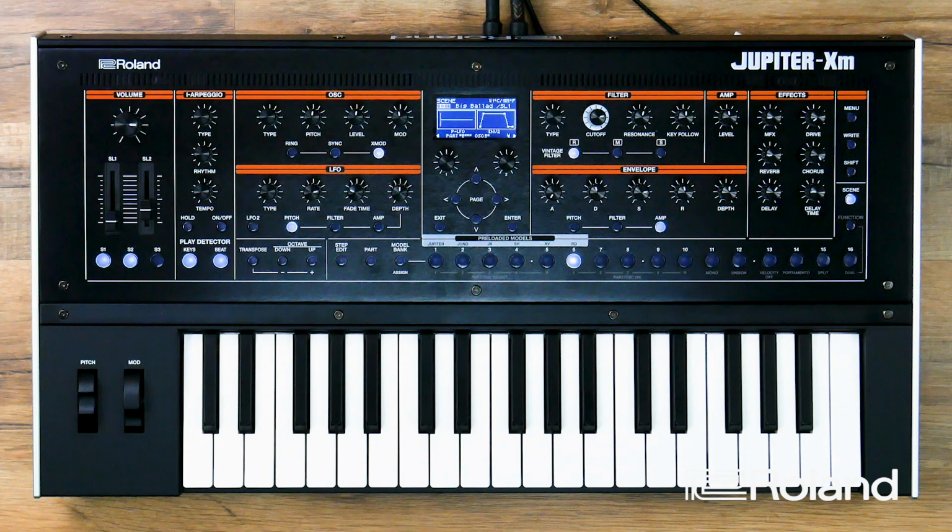In this video, we're going to go over how to change the scale or alternate tunings. Now this can be done per part, and if you remember, in a scene, we can have up to 4 different parts. Now each part can have its own tuning. So let me show you where to find this.